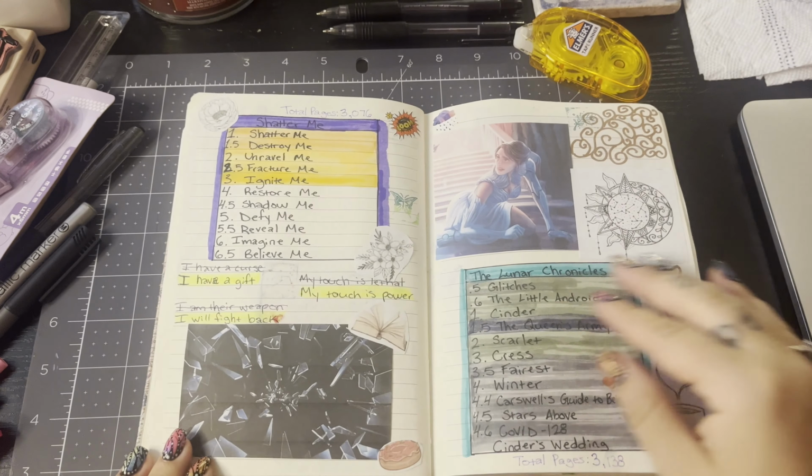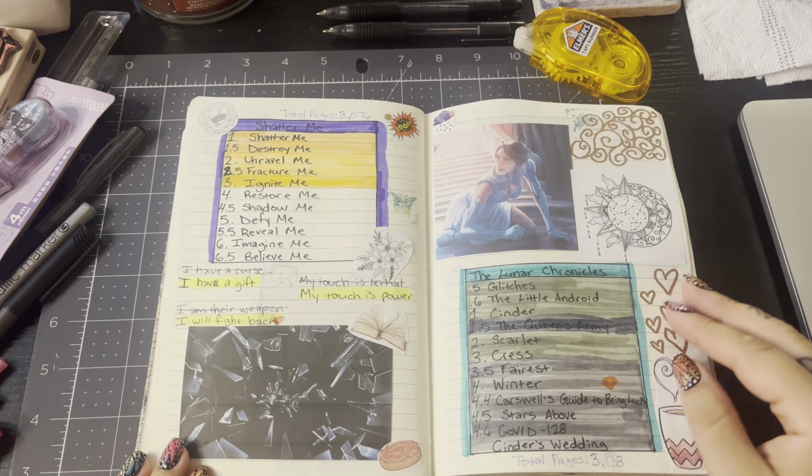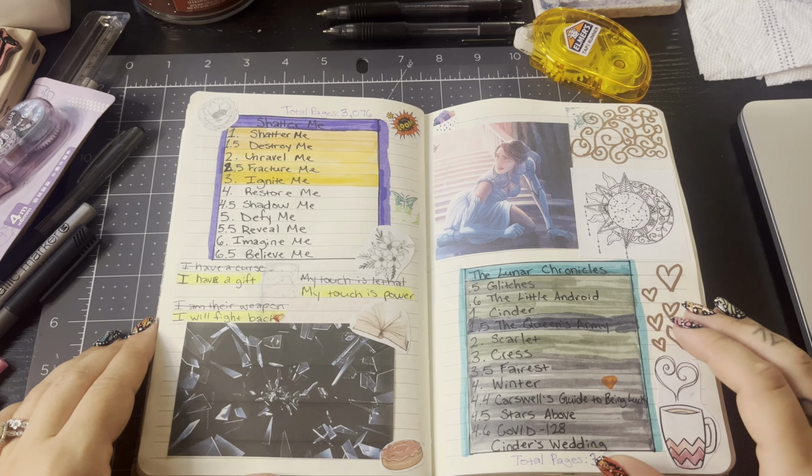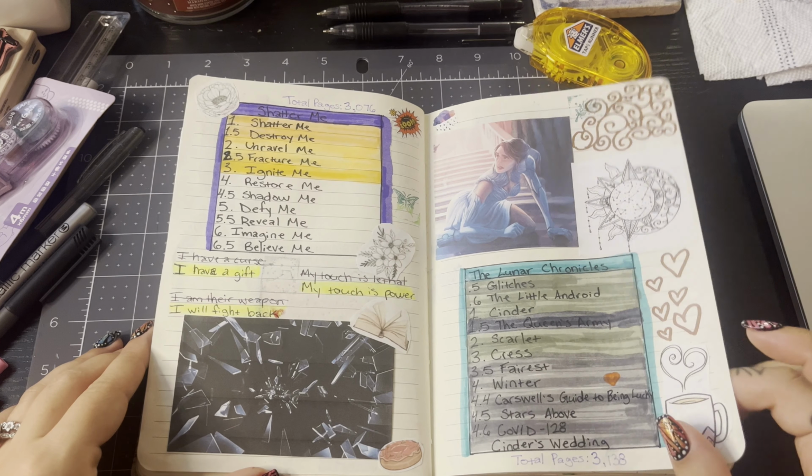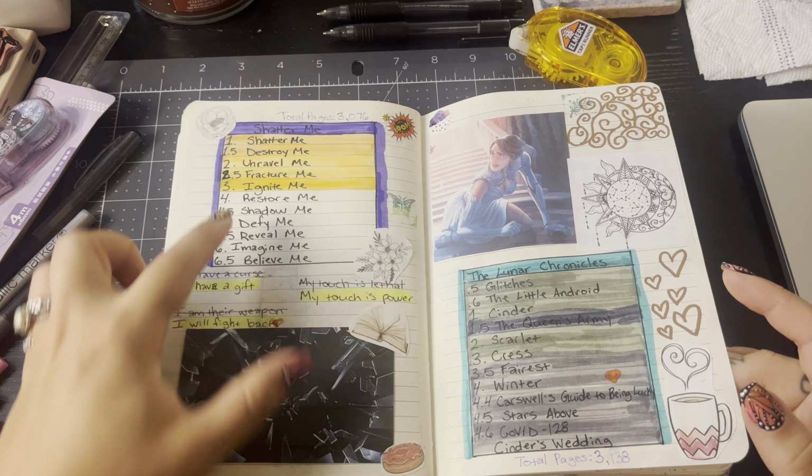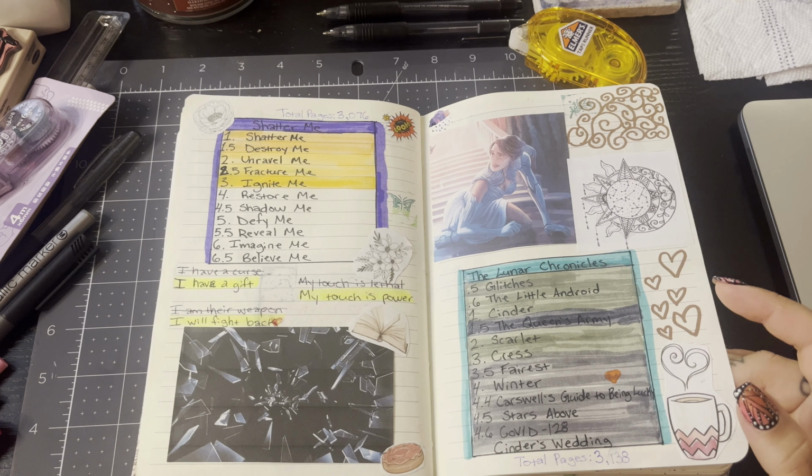So I'm going to continue to flip through. Shatter Me, I've also not finished the whole thing. I'm about halfway through, I would say, and I'm hoping to get some more progress on this year, if not completely finish it.